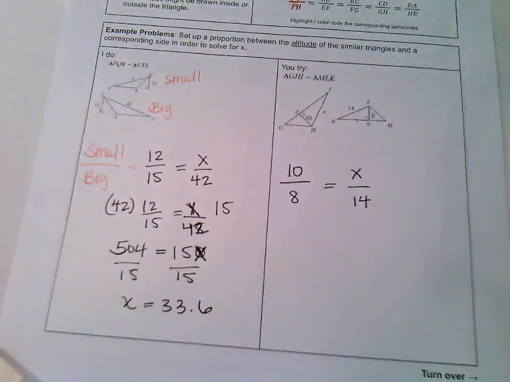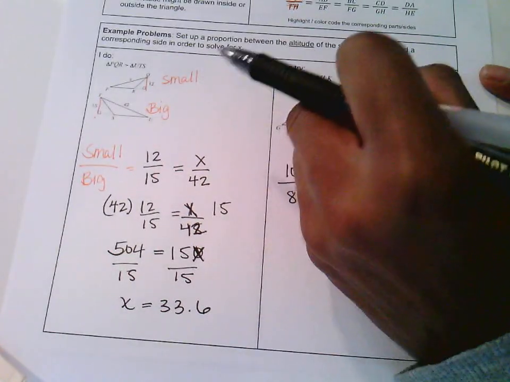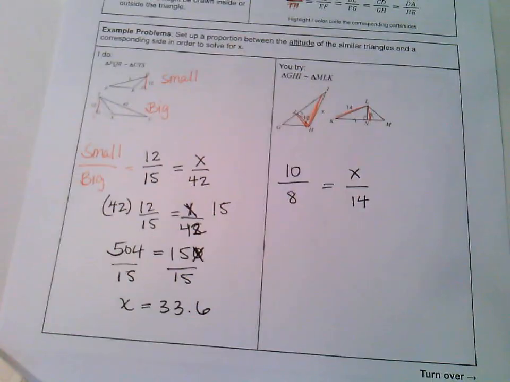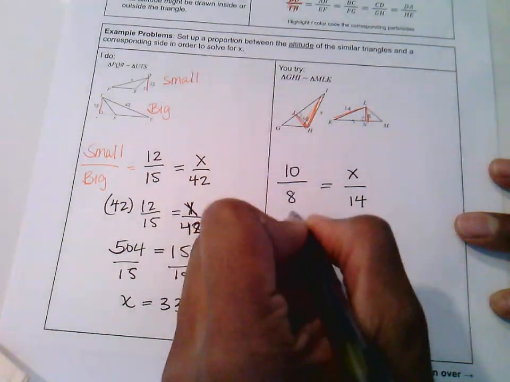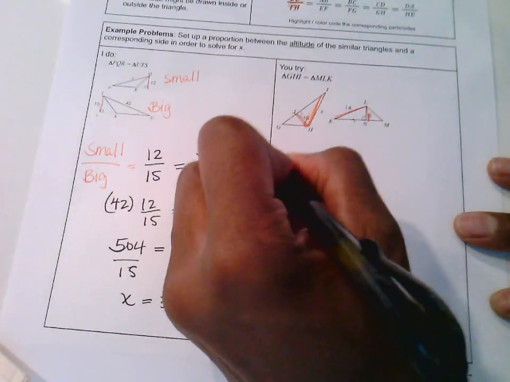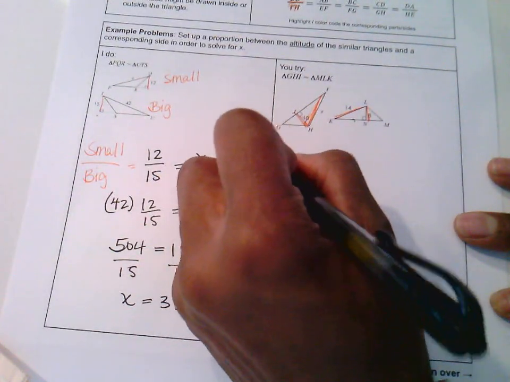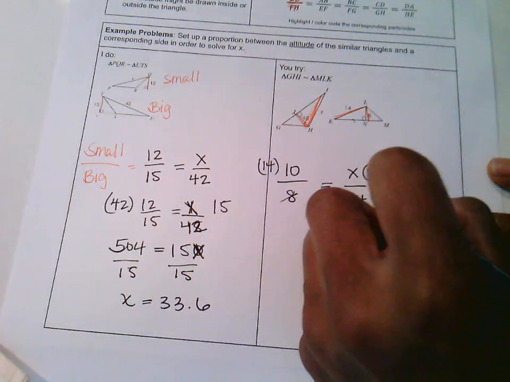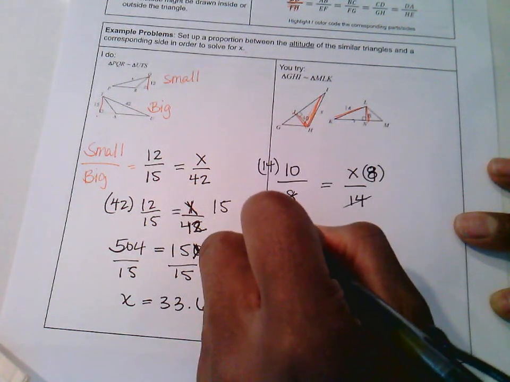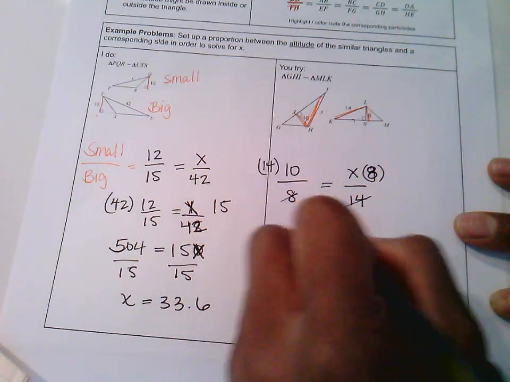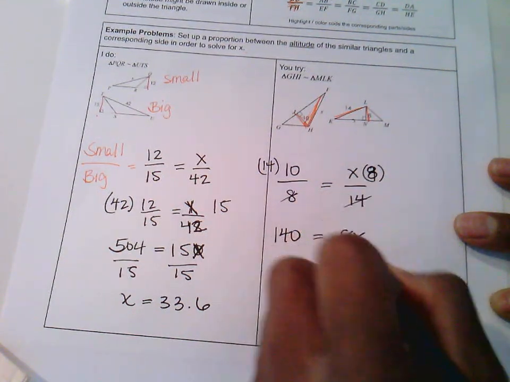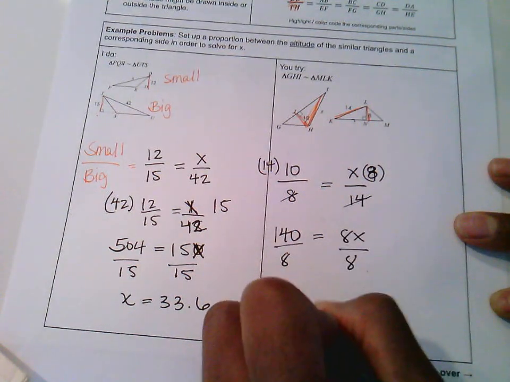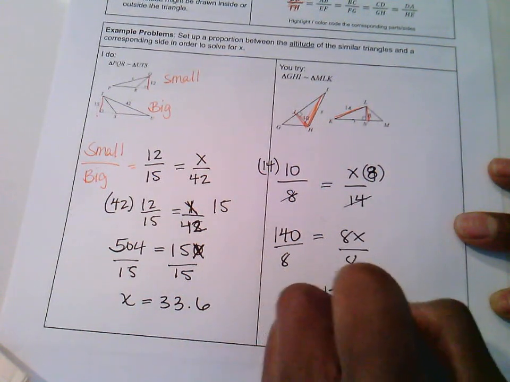If we multiply 14 on both sides and multiply 8 on both sides, we're left with 140 equals 8x. We divide both sides by 8. We have x equals 17.5.